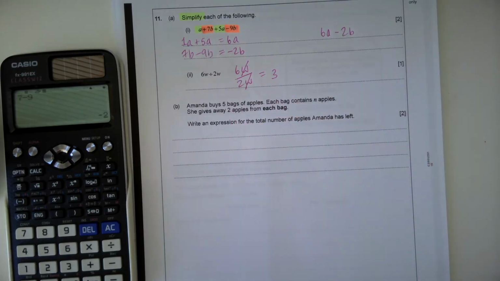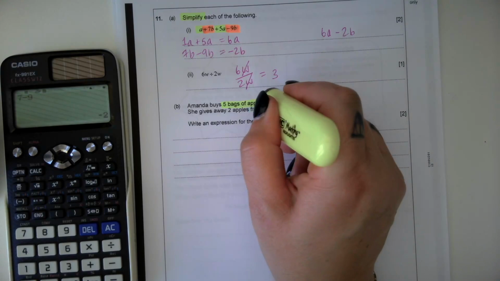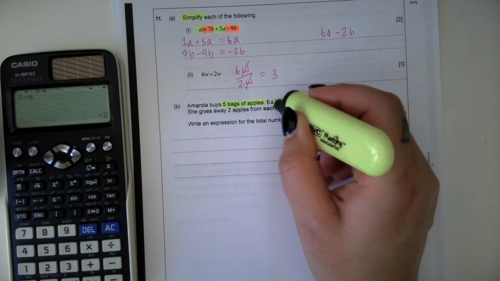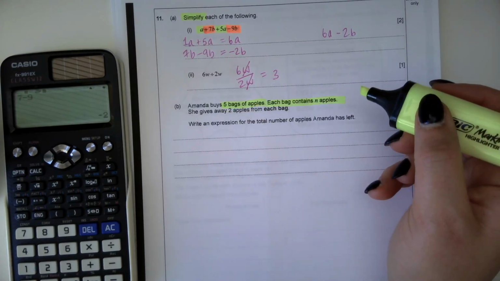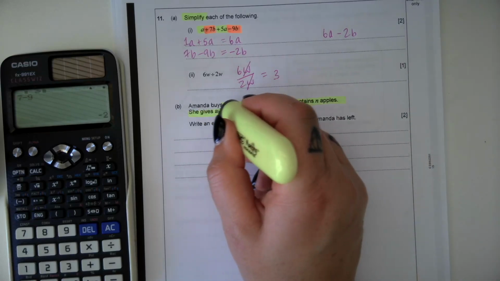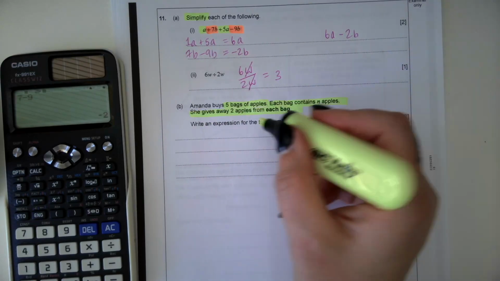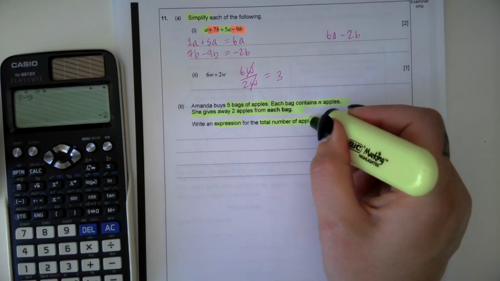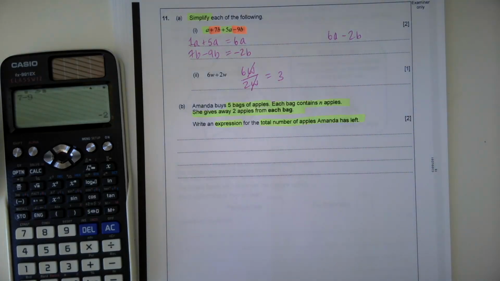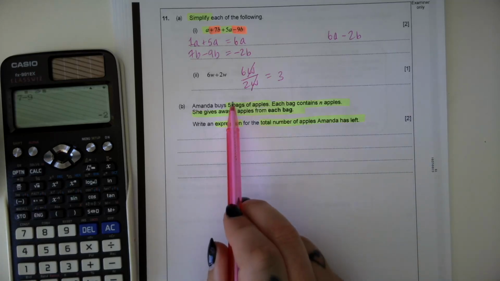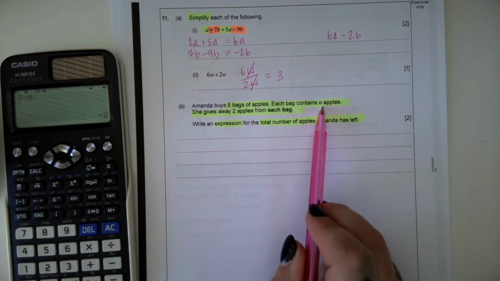Part B, Amanda buys 5 bags of apples. Each bag contains n apples. She gives away 2 apples from each bag. Write an expression for the total number of apples Amanda has left. Okay, so the total number of apples she starts with are the 5 bags containing n each.